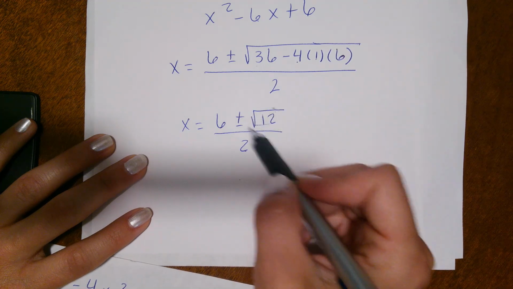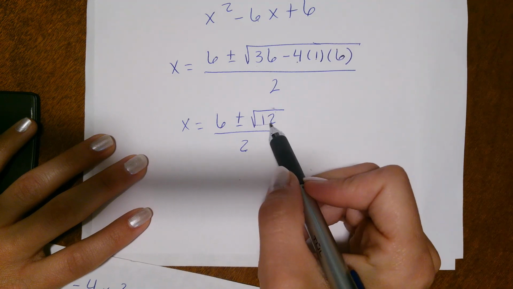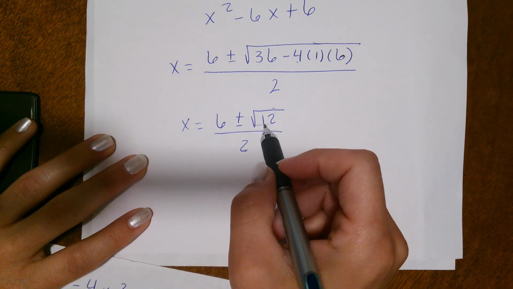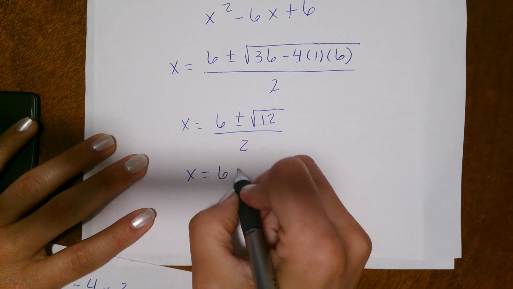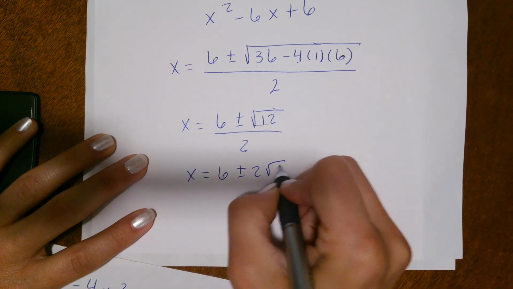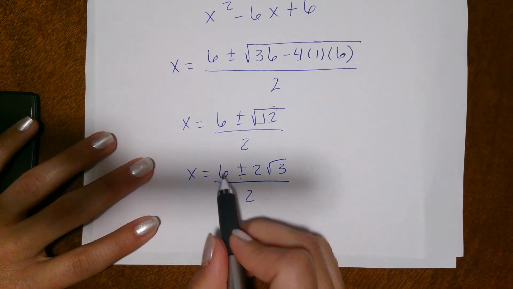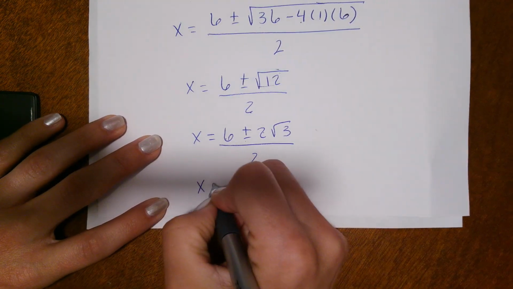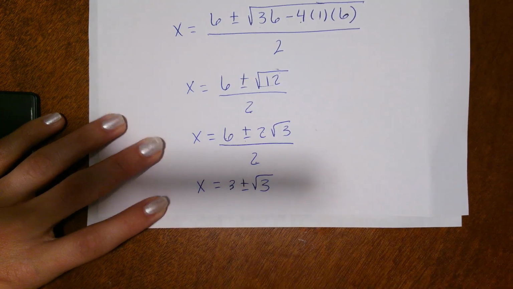If a number is underneath the square root, I can't just simplify it. I need it outside the square root. So I know that 12 is 2 times 2 times 3. So that means I have a pair of 2's that can come out and a 3 that stays in. So it simplifies like this. And now all 3 terms are divisible by 2. So I can rewrite this as x equals 3 plus or minus the square root of 3.